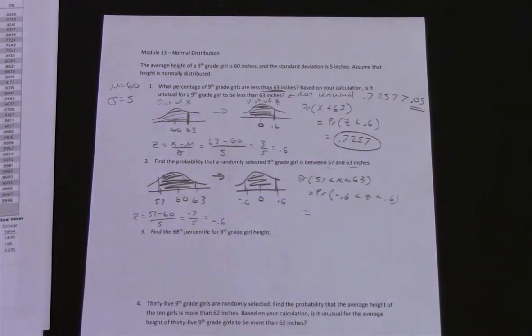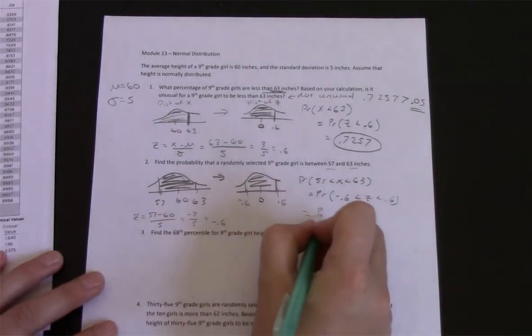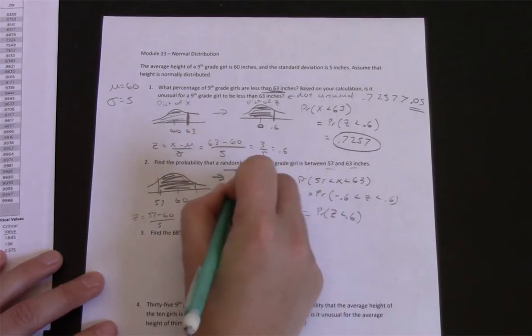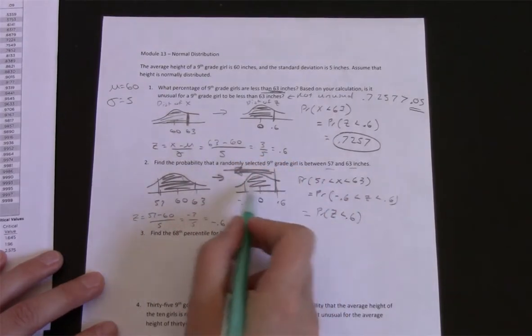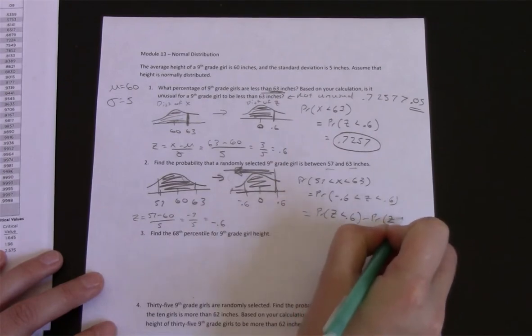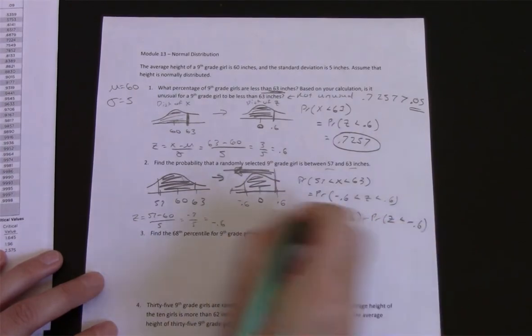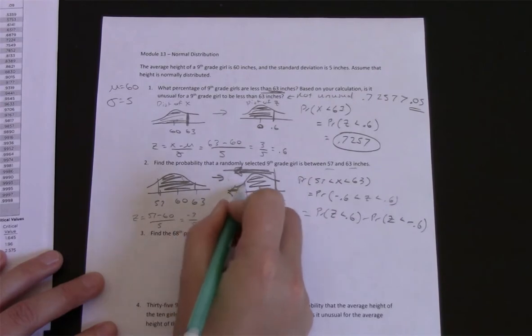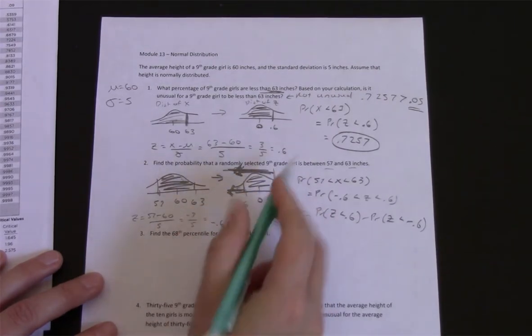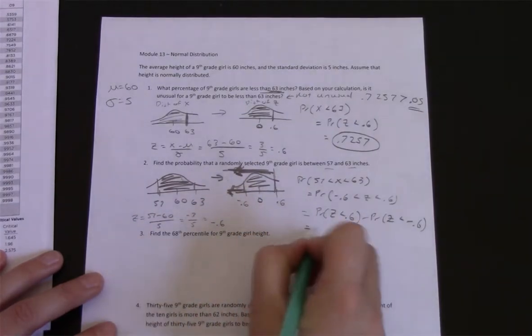Okay, so remember to find between probabilities, we find the probability that z is less than positive 0.6, which is this area back here, and then we subtract off the probability z is less than negative 0.6. This area back here. Right? If we take this and subtract off this, we're left with the between. Okay? Now, this one I already looked up.